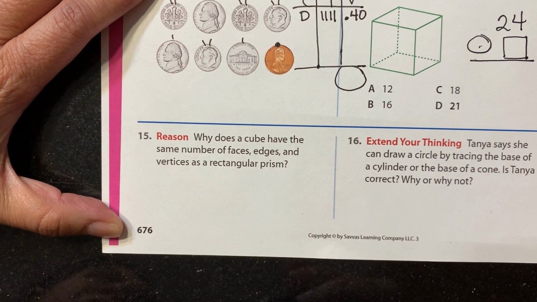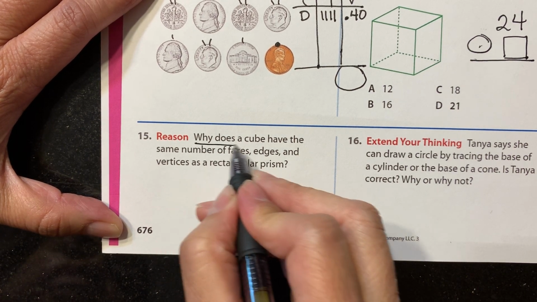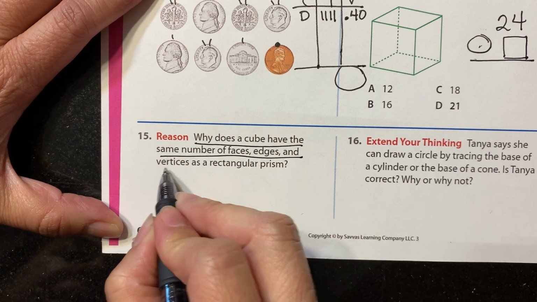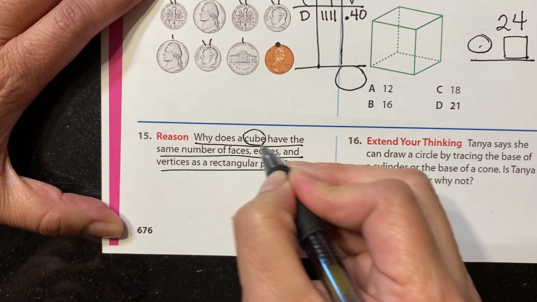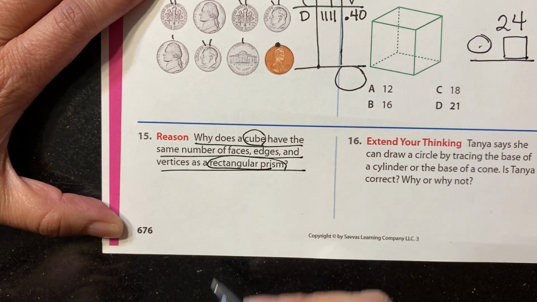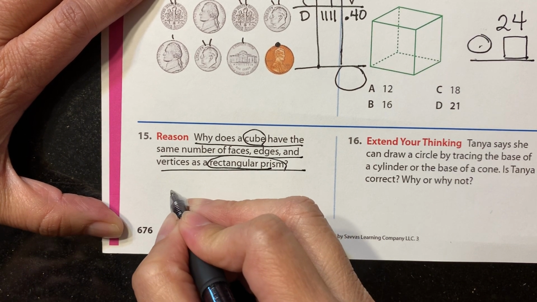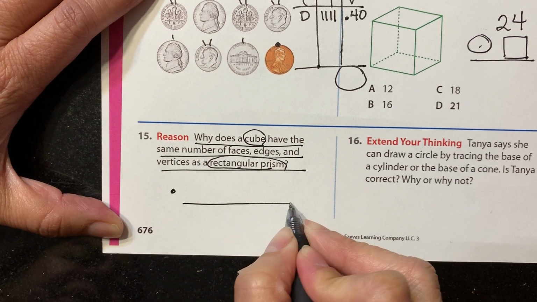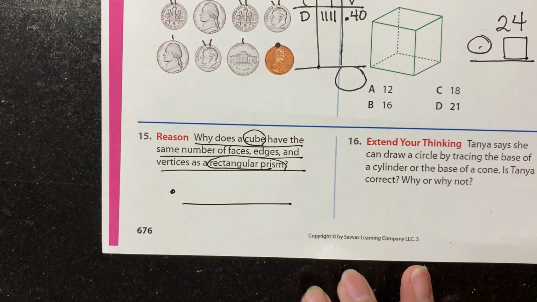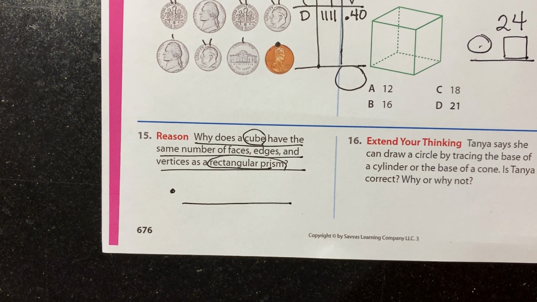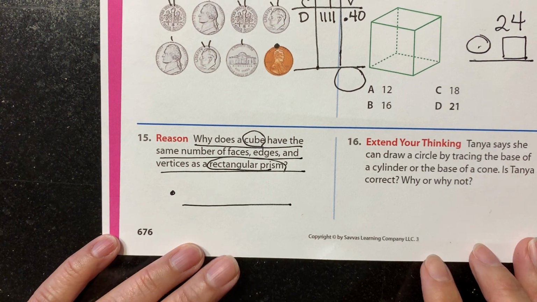Number 15, why does a cube have the same number of faces, edges, and vertices as a rectangular prism? Early on in this lesson, I told you what a cube and a rectangular prism have in common. They are both something. See if you can figure that out. They are both something. Please write that in right here. Listen to my lesson right at the beginning, and you will hear me talk about the answer.